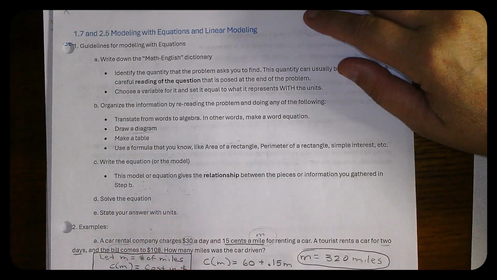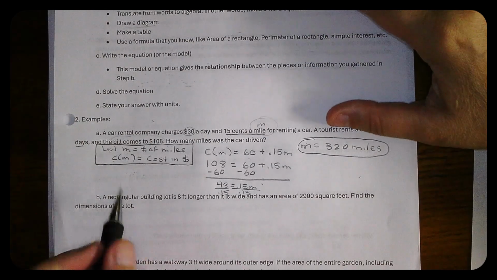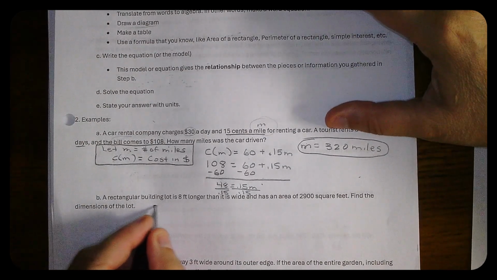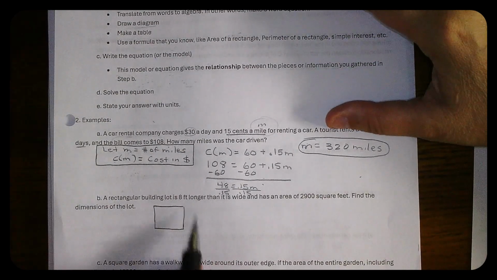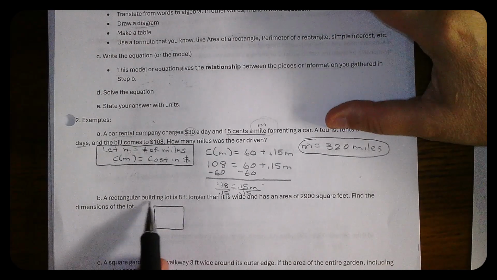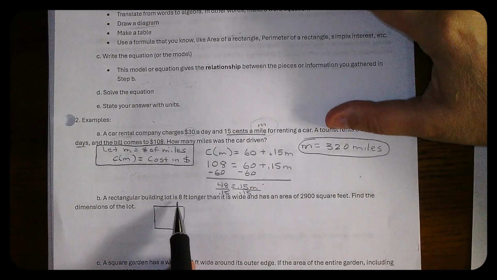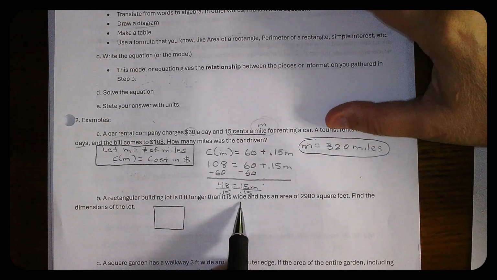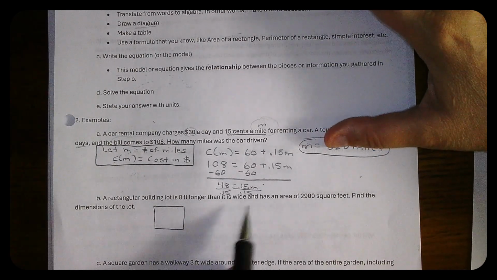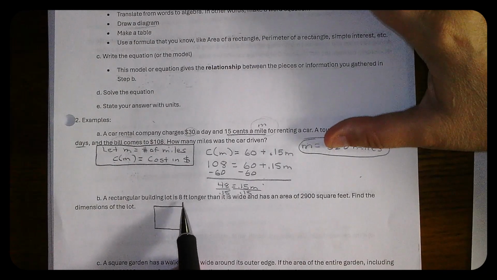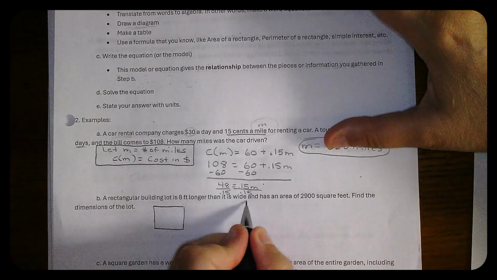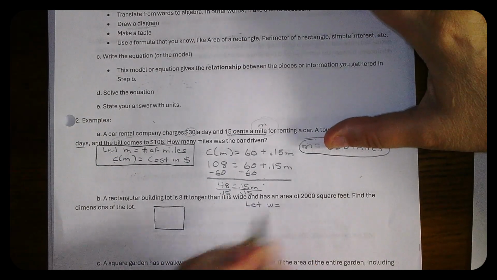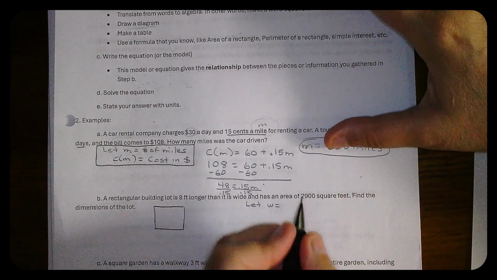But this one would be a good idea to draw a diagram because we've got a rectangular building lot and we know a formula that we can use. All right, but before we do that, we need to label the picture. So you draw the picture, you label the picture. It says a rectangular building lot is 8 feet longer than it is wide. All right, so we don't know how wide it is, but we know that it's 8 feet longer than it's wide. So with this, I'm going to let W be the thing I know least about, which is the width.